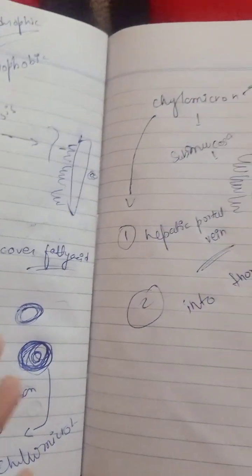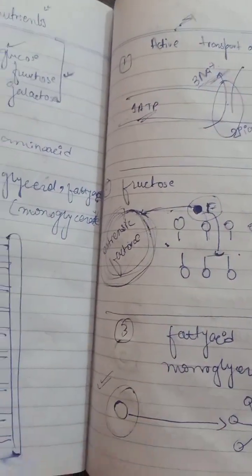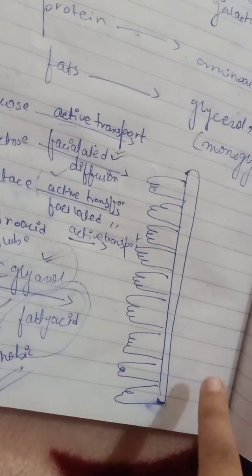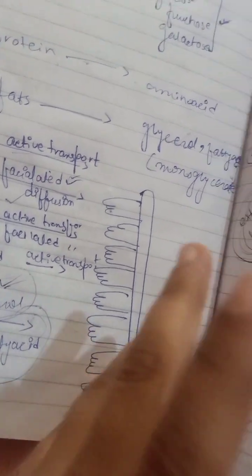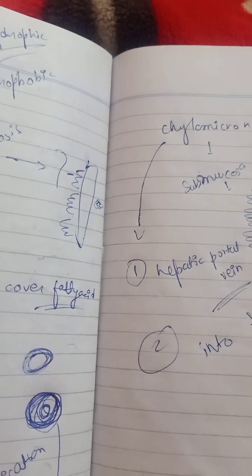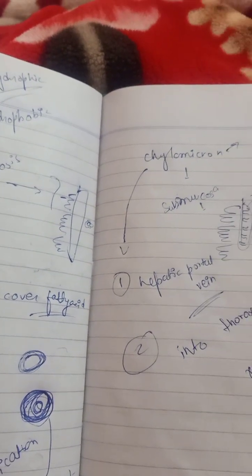So here we have a fatty acid. If we talk about glycerol, as you all know, glycerol can easily be absorbed by the epithelial cell, but the fatty acid will join with the bile salts, making a chylomicron, and after that it will move into the bloodstream.